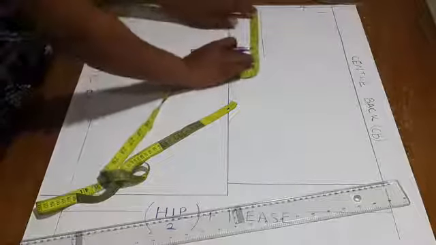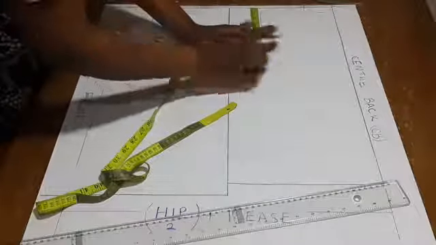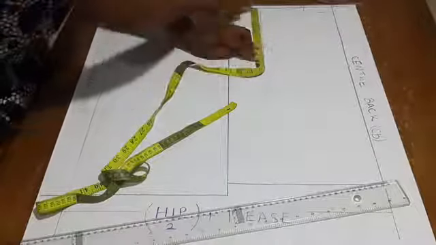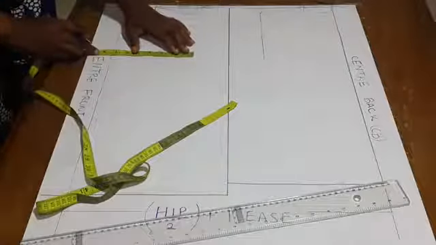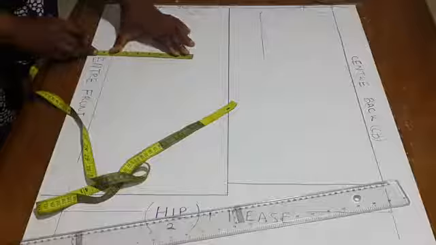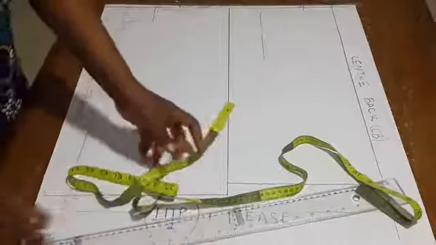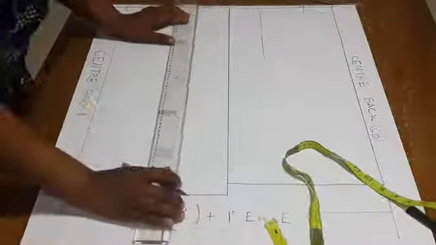So what I do is I come to the top line, I measure everything that I have there, which gives me the 7.5 plus the 1 inch. It gives me 8.5. So I come to the front block and I input the 8.5 at that point. I come to the center line and confirm my shoulder so that I will have the 8.5 on the straight line, and that is what it gives me. So I connect the point.